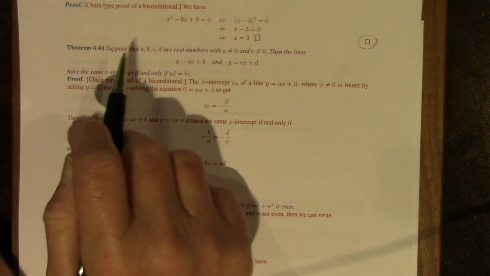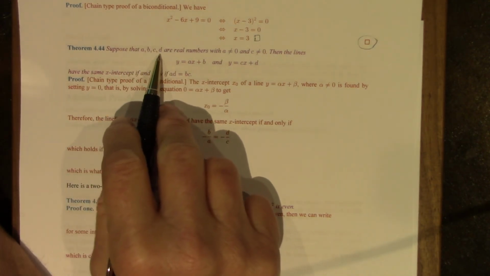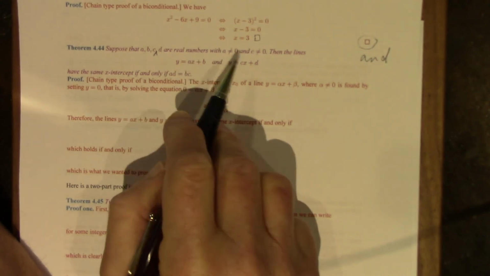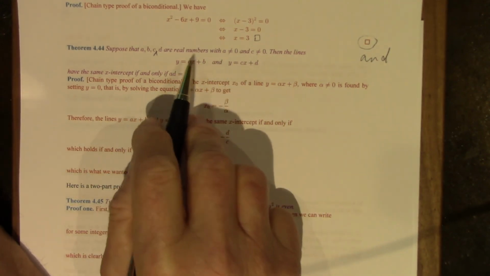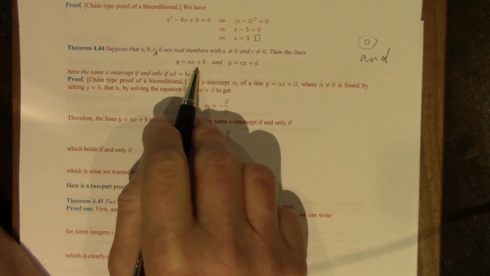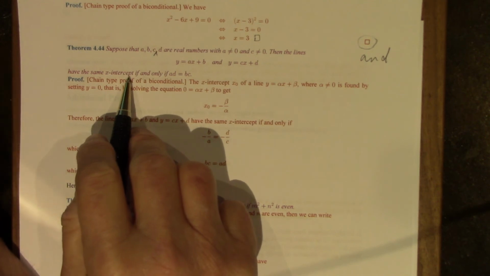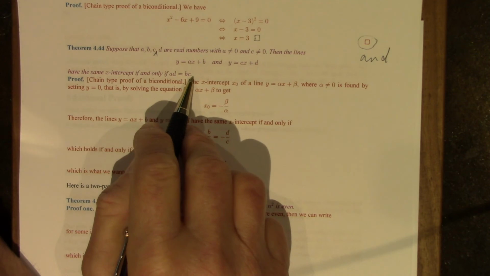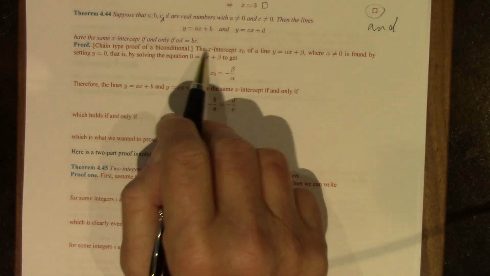So, next theorem. Suppose that a, b, c, and I should have said really and d, that would have been nicer, are real numbers with a not 0 and c not 0. Then the lines y equals ax plus b and y equals cx plus d have the same x-intercept if and only if ad equals bc. So let's look at the proof.